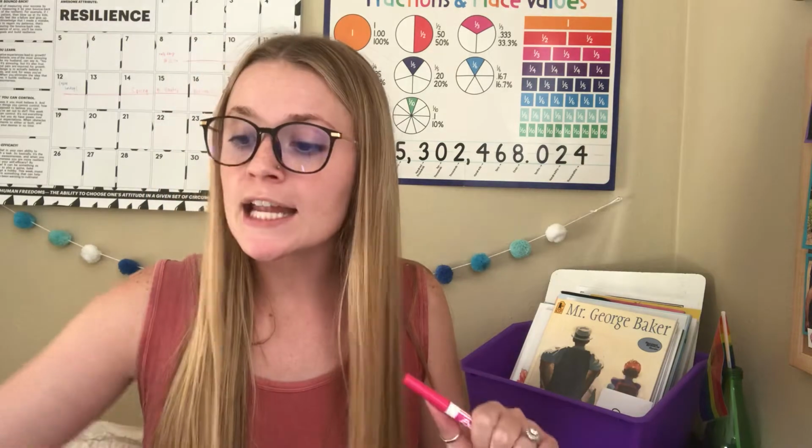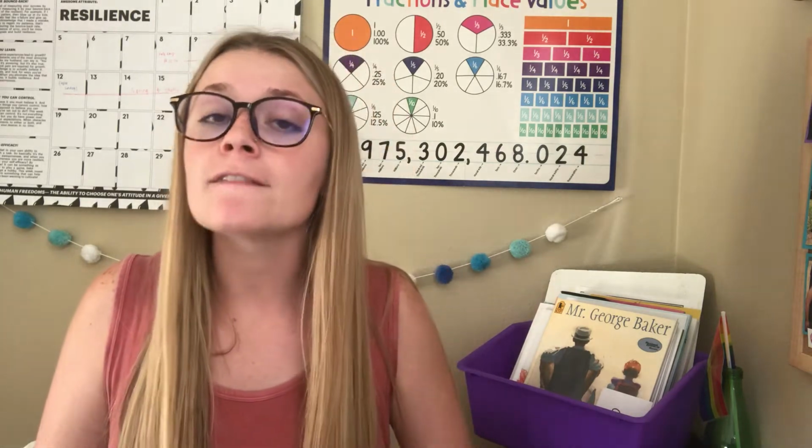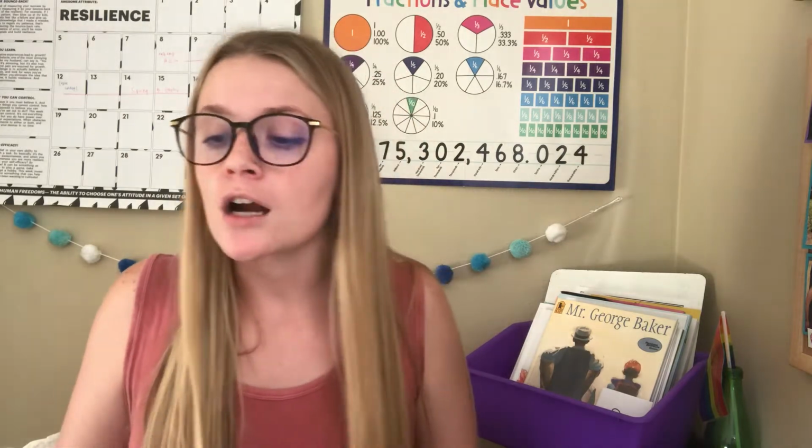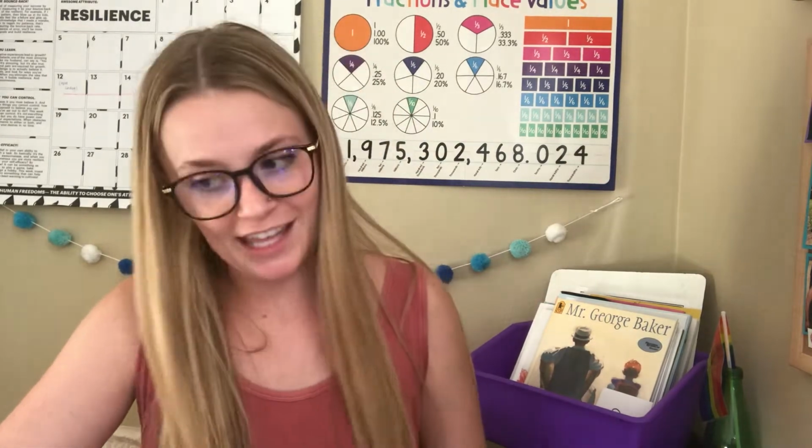So like I said, we are starting Lesson 1. The title of today's lesson is Compare Fractions Using Concrete and Visual Models. Our I can statement says, I can use concrete and visual models to compare fractions.